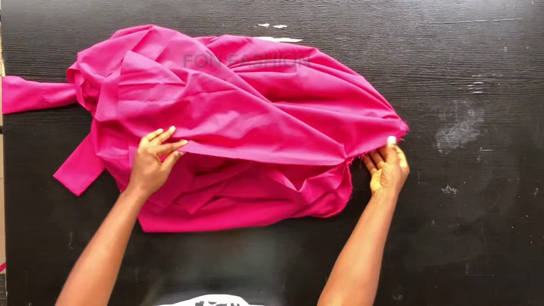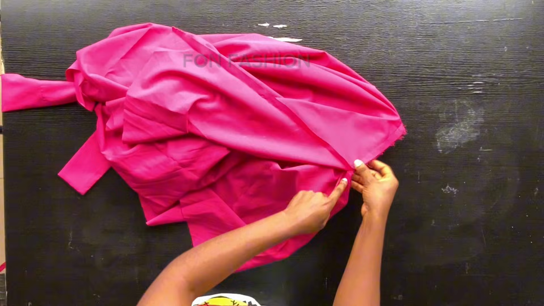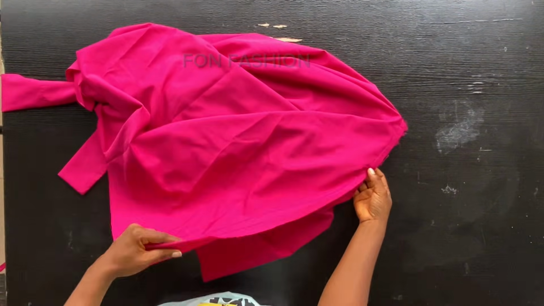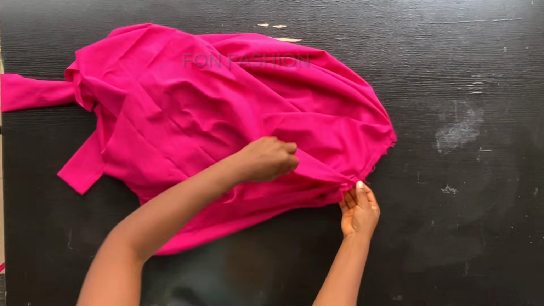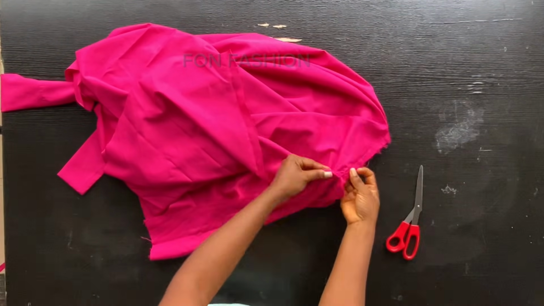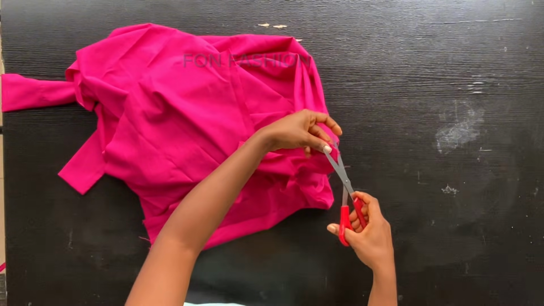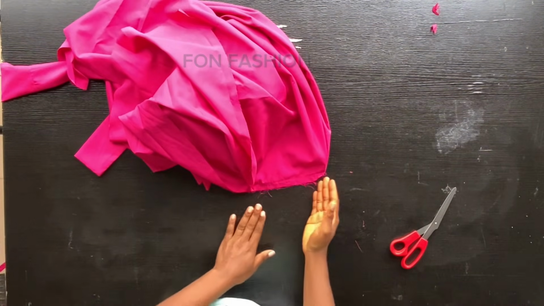So as you can see, I have already stitched on the sides. Okay, when I got to the waistline, I stopped. Can you see? I stopped at the waistline. So I'm going to clip on it. All right, and then I'll trim this out so everywhere can lay flat when I flip to the right side.